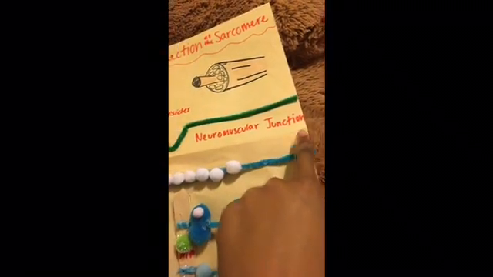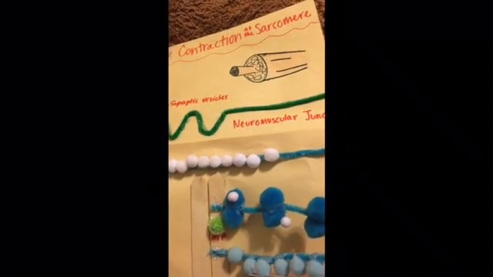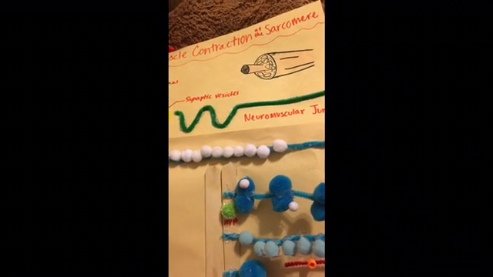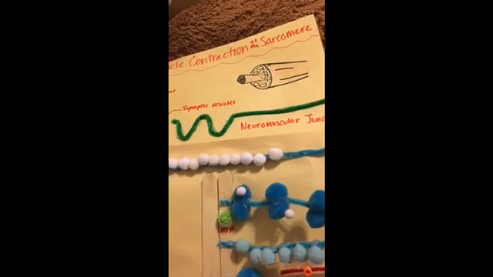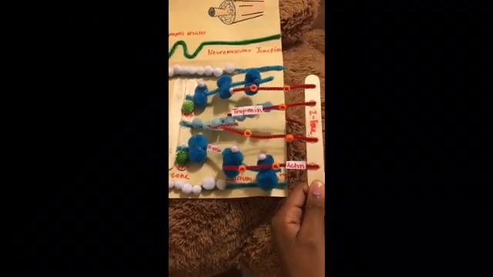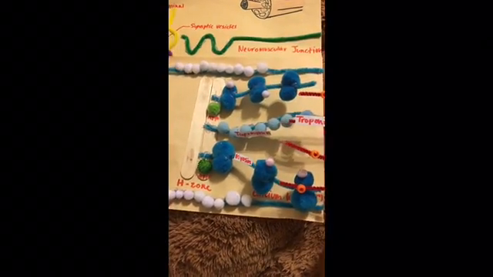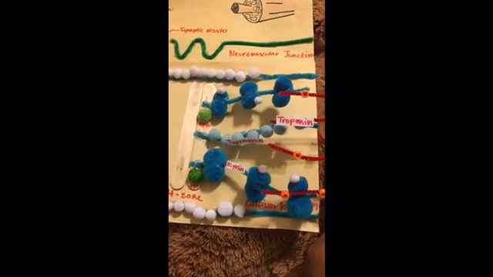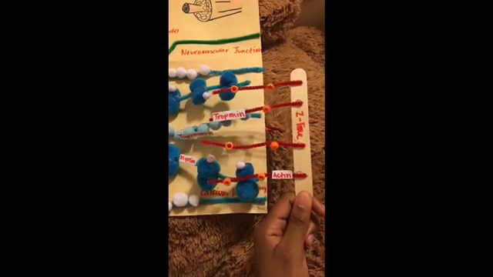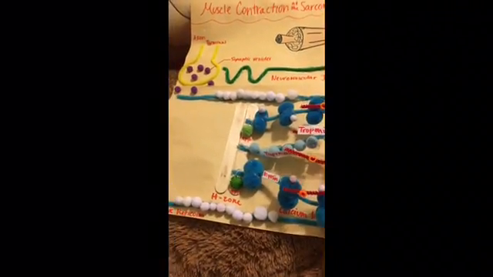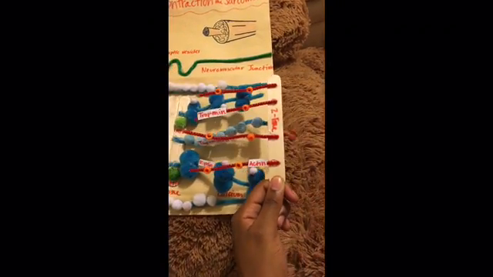A neuromuscular junction is a synapse between a motor neuron and a skeletal muscle. That way the muscle is able to contract. The muscle contracts when the ATP attached to the tropomyosin and the myosin, and the Z line attached to the actin and the troponin are in the presence of calcium ions, and they contract and pull together.